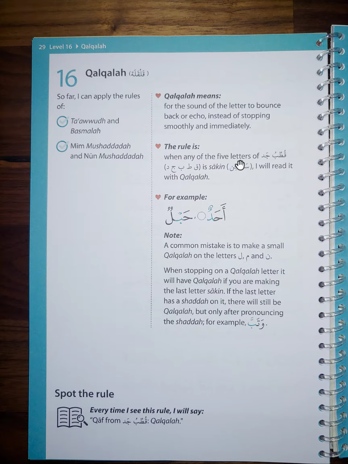The rule is when any of the 5 letters of qutbu jad, meaning qaf, ta, ba, jim, dal, is sakin. What does it mean by sakin? It doesn't have a dhamma, fatha or kasra, rather it has a sukoon on it. I will read it with qalqalah. So whenever any of these 5 letters doesn't have a haraka, you will bounce like I showed you in hab.